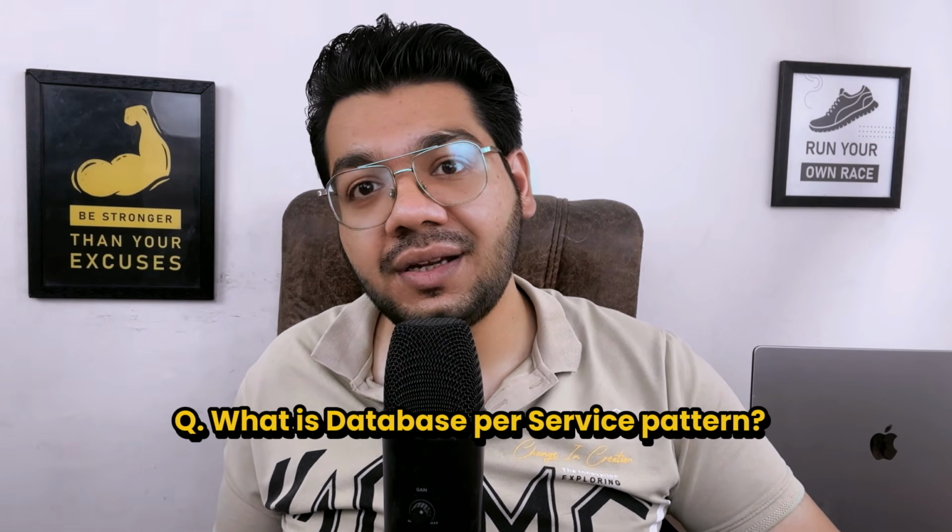Then guys, interviewer asks what is database per service pattern. So basically each microservice should have its own database. This ensures loose coupling and independent scaling. Sharing a database between services is not recommended actually.